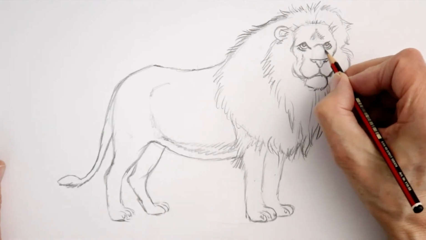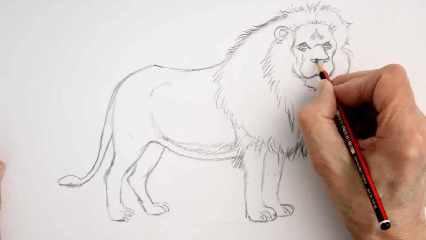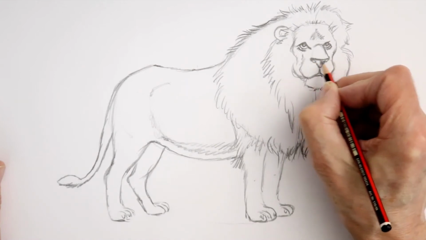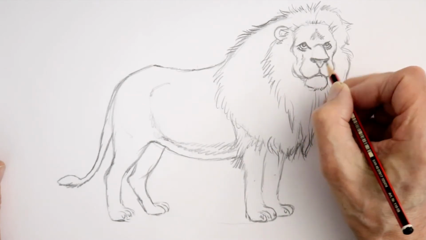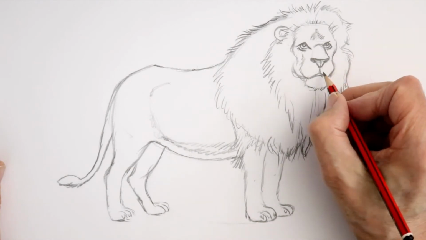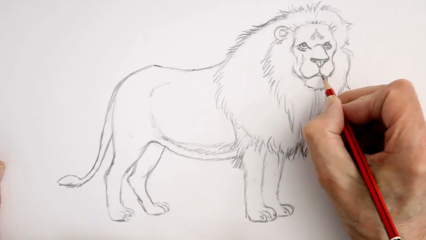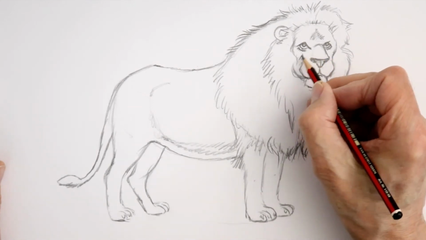Now, accentuating the side of the nose. That comes up a bit more of an angle there. Coming down that line of his nose. And then we're beefing up these lines here. And some shading around there.